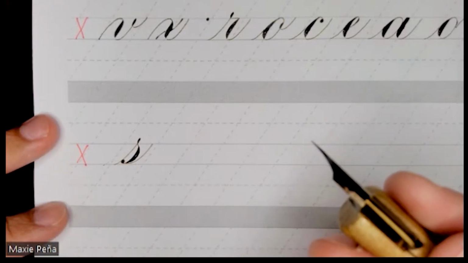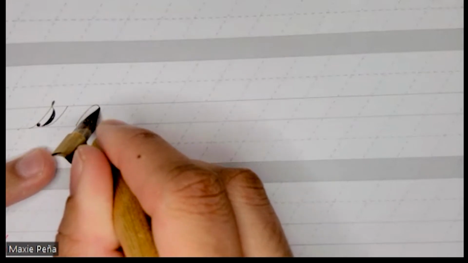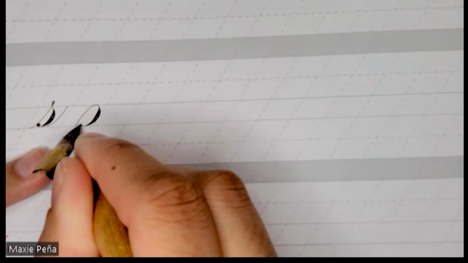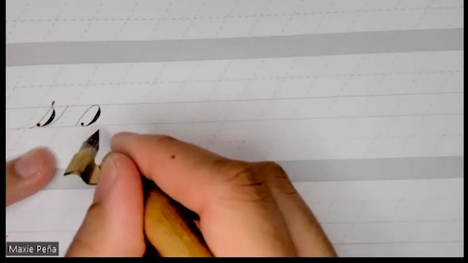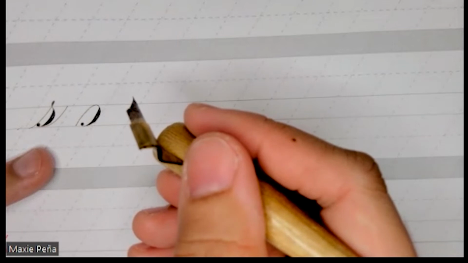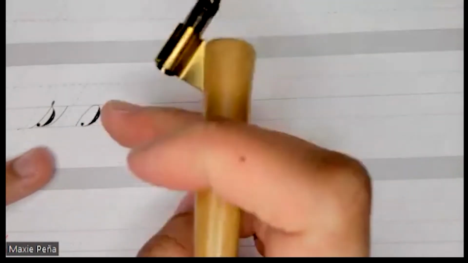Next is letter X. Hairline, curve, terminal dot. And then before I do the next half of it, I try to look at the overall shape that I did here and imagine it upside down.